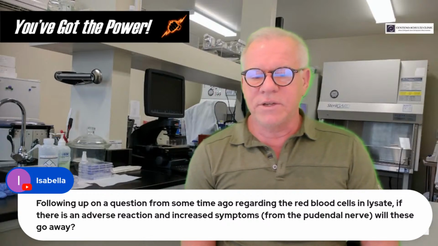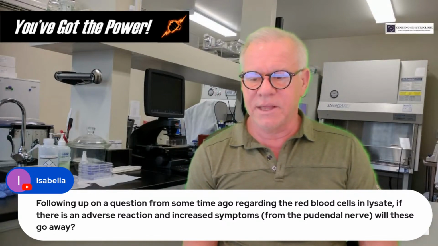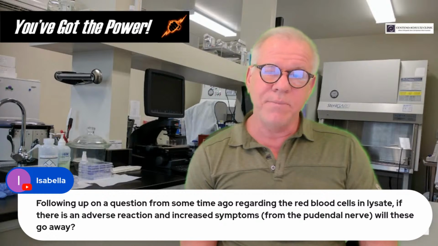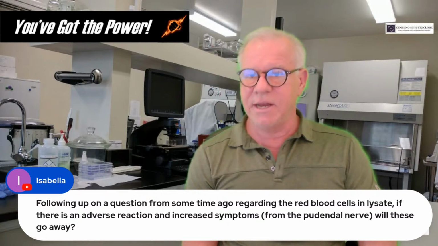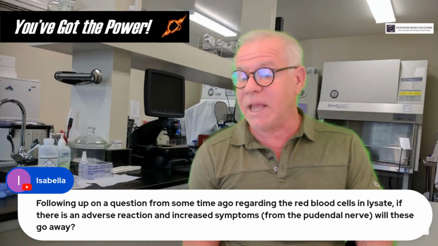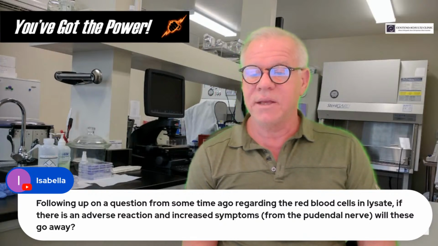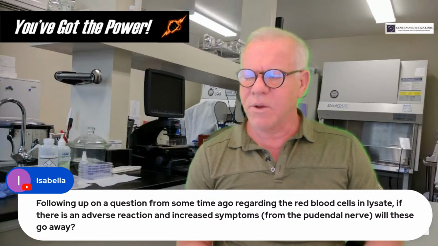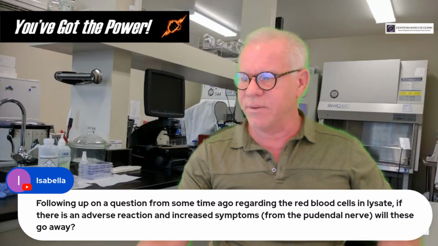Isabella, following up on a question from some time ago regarding red blood cells and lysate, if there's an adverse reaction, increased symptoms from pudendal nerve, will these go away? Isabella, if there were red blood cells in any platelet lysate, then they would be lysed, just like the platelets. So there wouldn't be any issues there at all. So I'm not quite sure what the question is there.